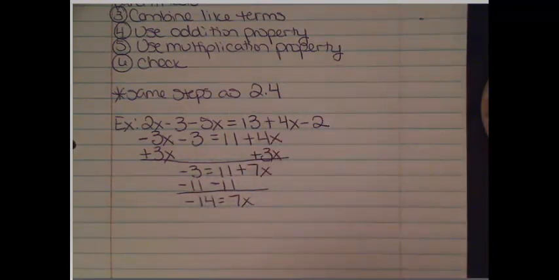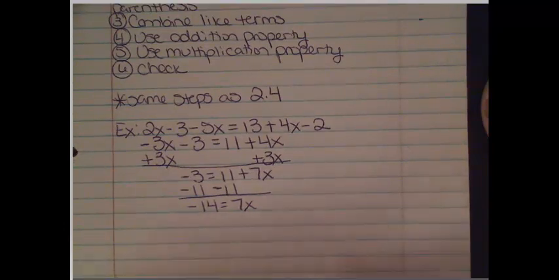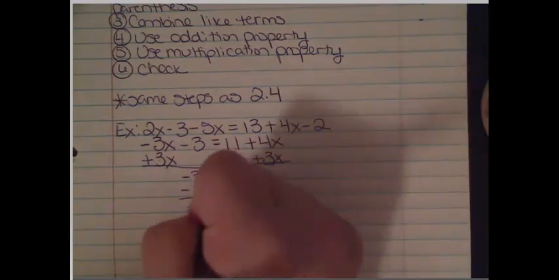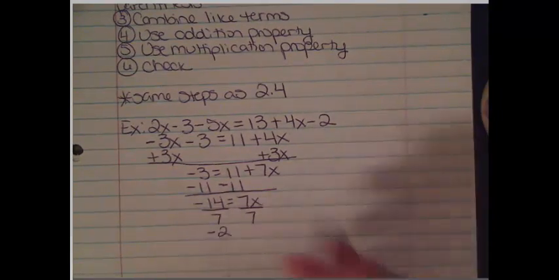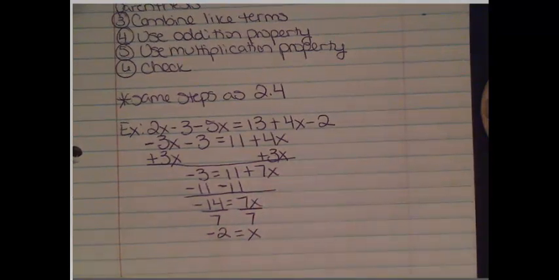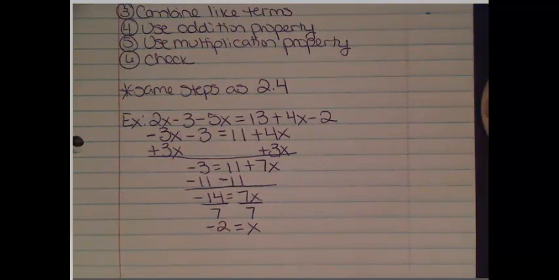Now we're going to use our multiplication property. I'm going to divide both sides by 7. 14 divided by 7. It's going to be a negative 2 because that was a negative 14, and that's going to be our x. Okay. Let's do another example. Both section 2.4 and 2.5 are going to be ones that you're just going to need to work through a whole bunch of problems in order to really get the hang of how to do them.